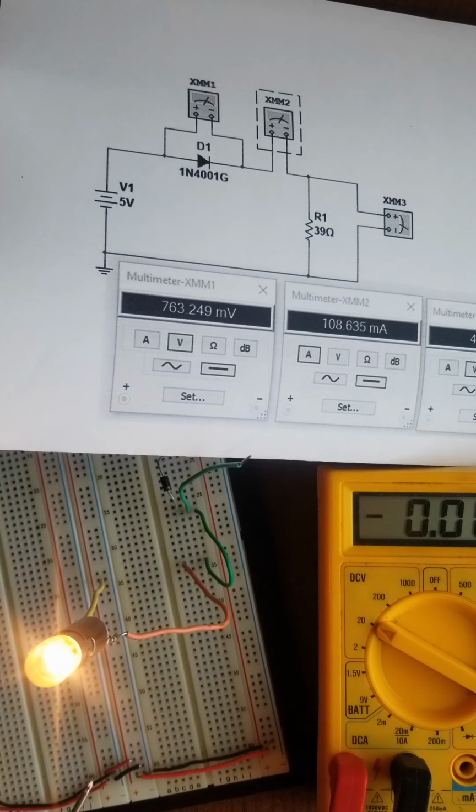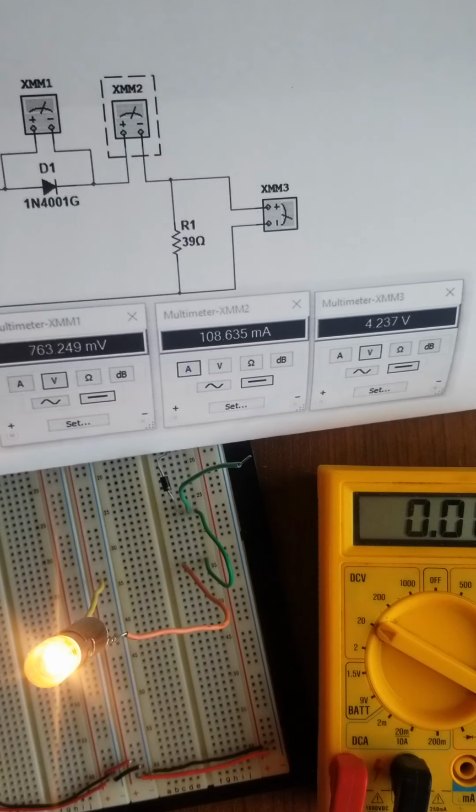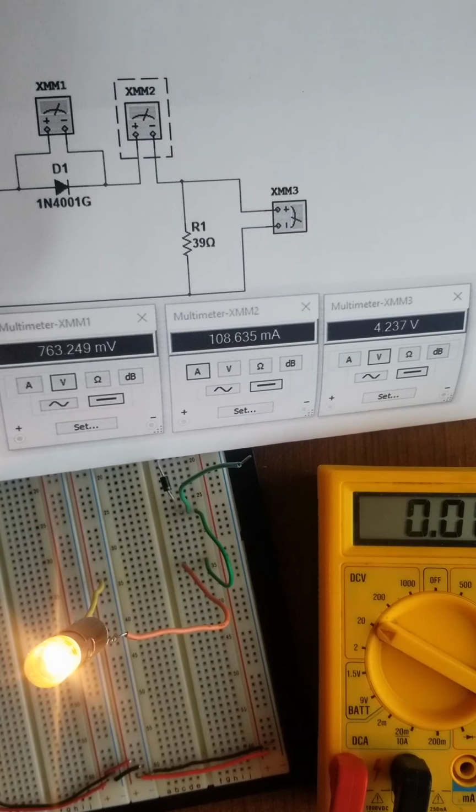Obviously, from the KVL point of view, if this is 0.78, that means it's about 4.22 volts or so across the light bulb, right? And obviously, you saw from the simulation that the voltage is about 4.24 or something, right?